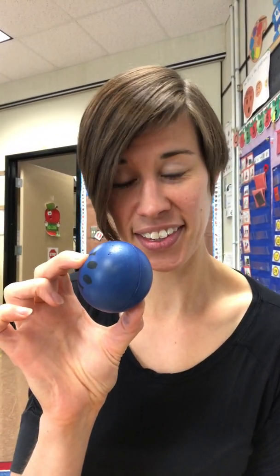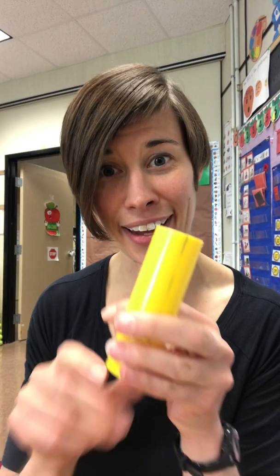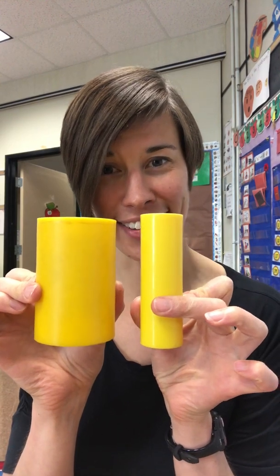What does this look like? A box, right? What does this look like? A circle, or a ball, sorry. It looks like a ball. What does this look like? A box again. What does this look like? Oh, don't be confused. It's exactly the same, it's just skinny, right?